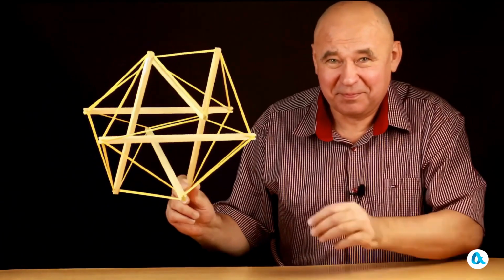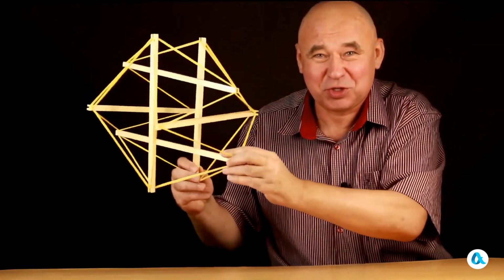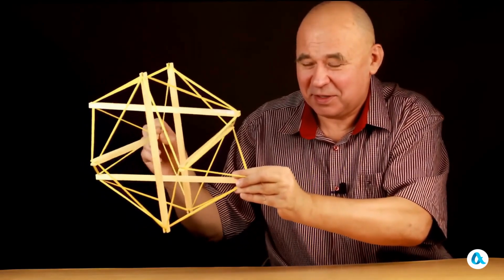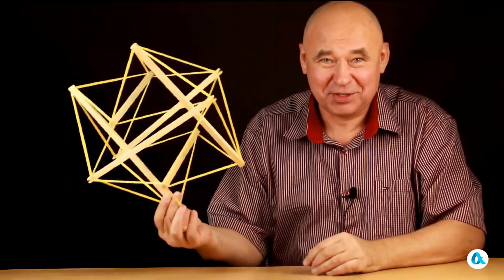Well, in the meantime, I bought some rubber bands and replaced the ropes with rubber bands. It turned out to be quite a flexible structure. It's also a bit crooked, so it's not that easy to put it together neatly. But overall, it's quite interesting.